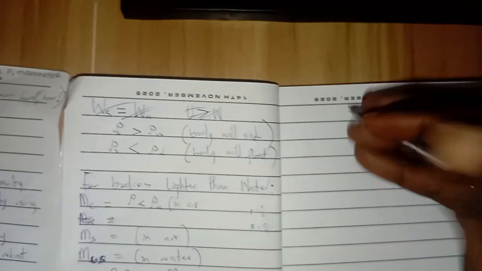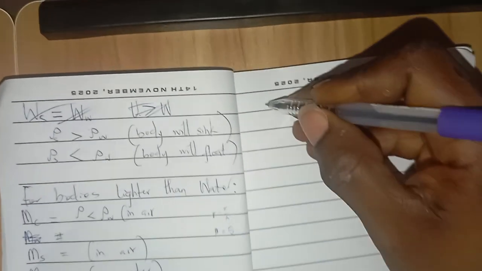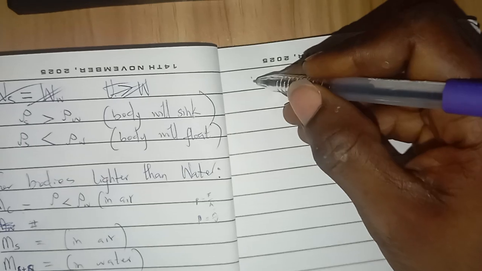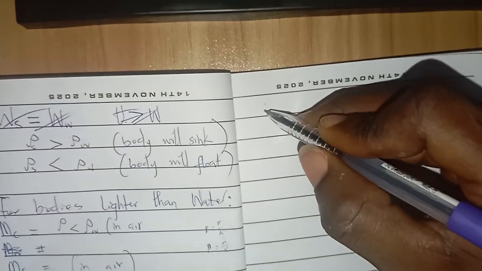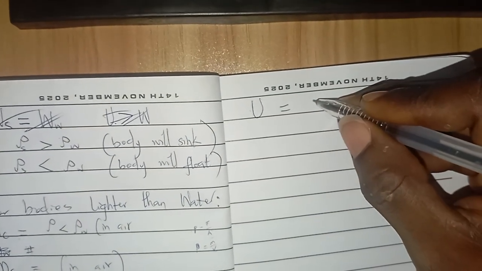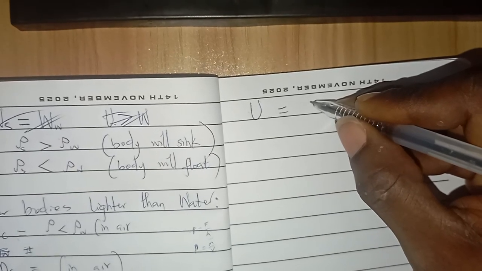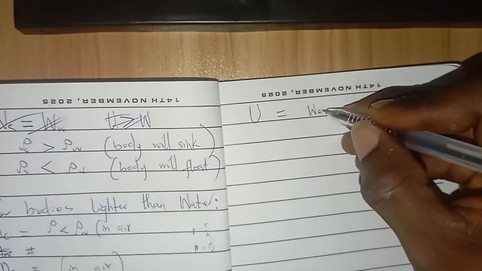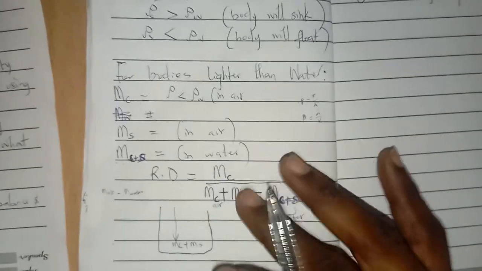Now, another principle for floating bodies, you need to notice that if that is the case, floating body principle, when you are asked when it is submerged, you now say that upthrust U is equal to the weight of water or weight of liquid displaced. So this one is when you have a solid.